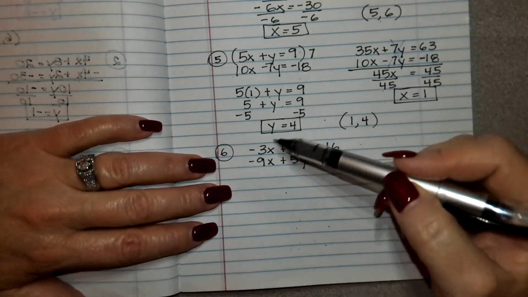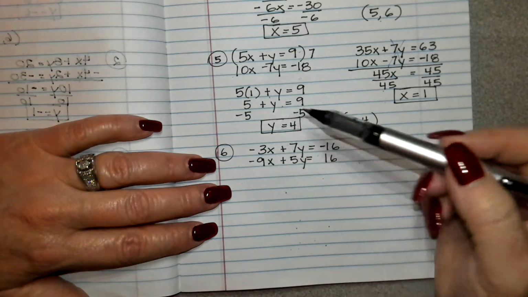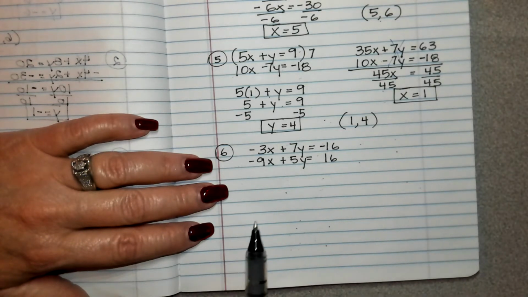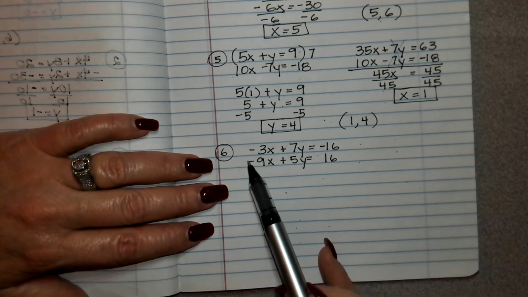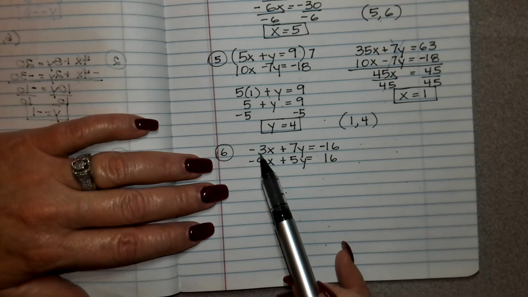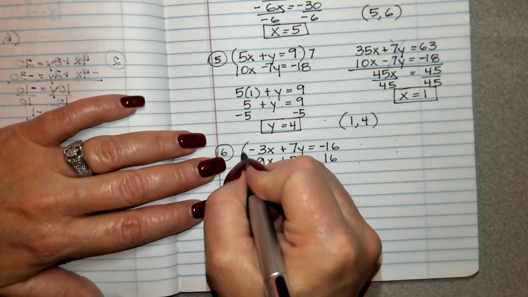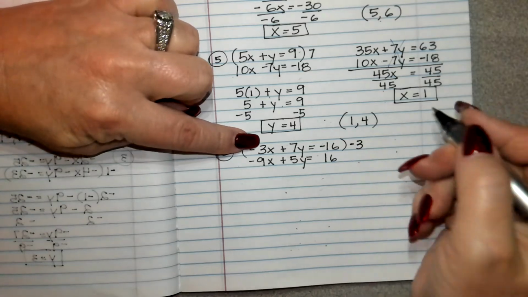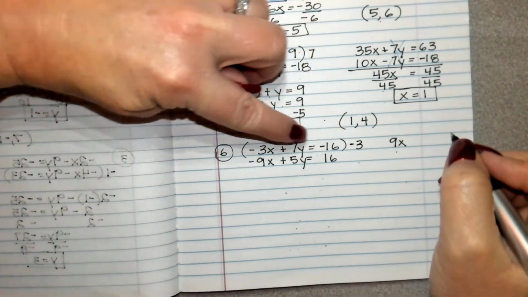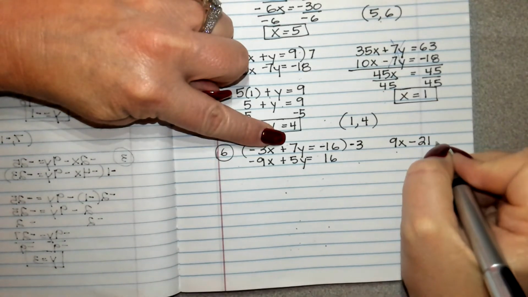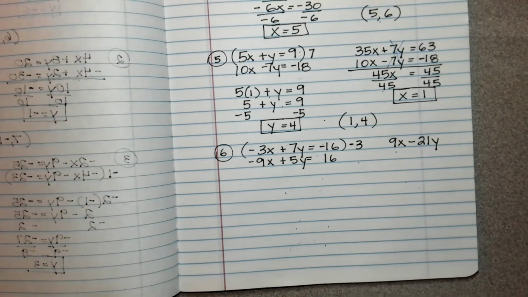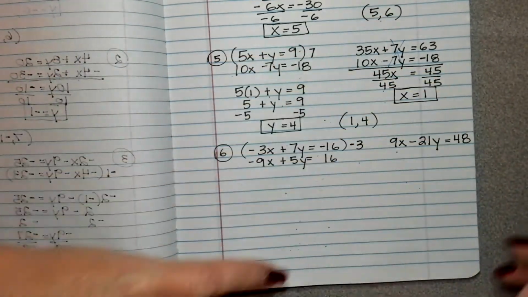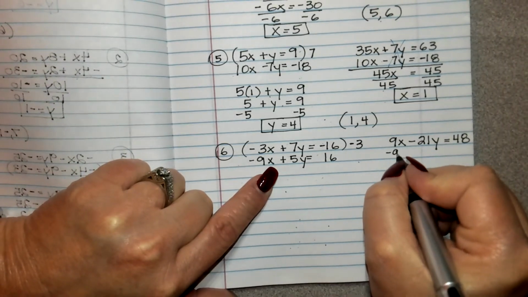Okay, so I see I have a negative 3 and a negative 9. Well, 3 and 9 have something in common. I can change this 3 to a 9 by multiplying it by 3. But remember, I need one positive, one negative. So this 9x is already negative. So let's change this negative 3x to a positive 9. And you do that by multiplying everything by a negative 3. So negative 3 times negative 3 gives me positive 9x. Negative 3 times 7 is negative 21y. And negative 3 times negative 16 is positive 48. My second one just stays.